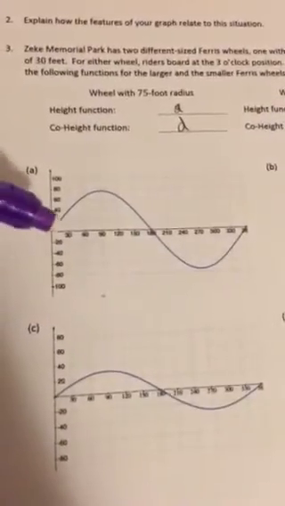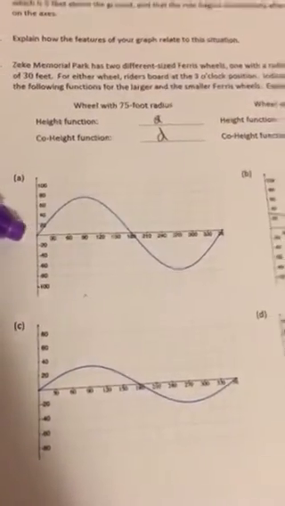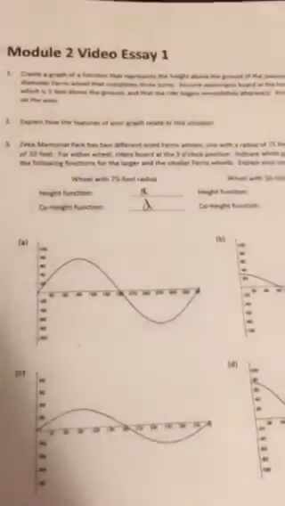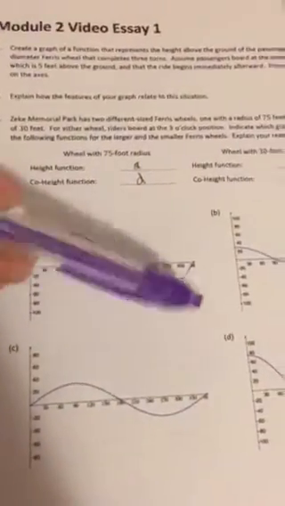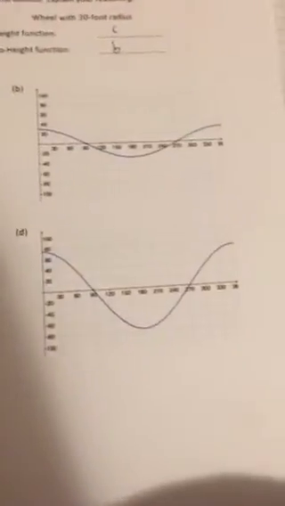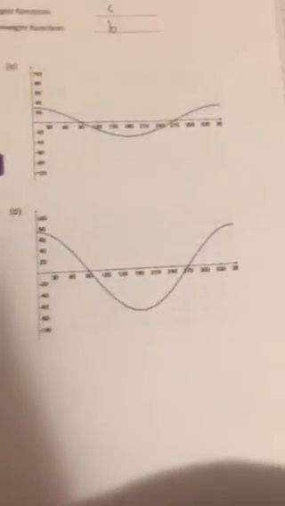So for the height function of 75 foot, it would be A because it starts at 0, which means that is the height at 3 o'clock position as it asks in the question, and it goes up and then below. And so the co-height function I said was D because it starts at 75 and then goes all the way under. As we look over here, across would be the co-height function, and this way would be the height function.